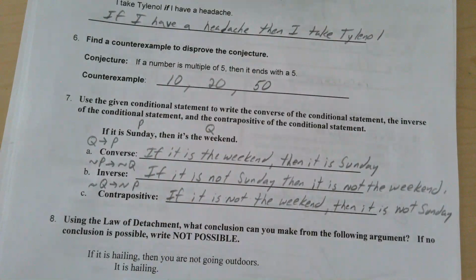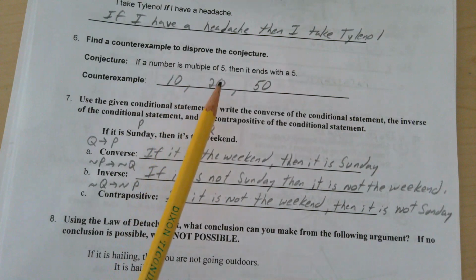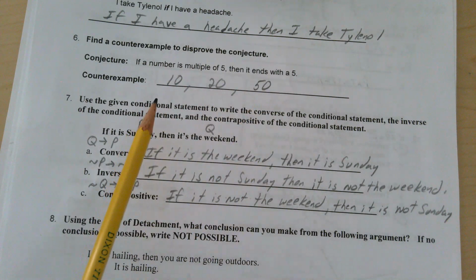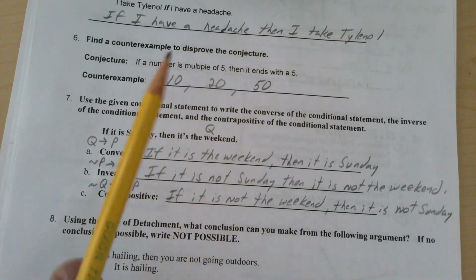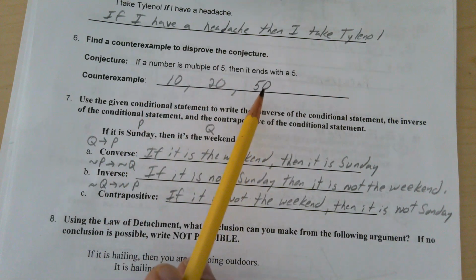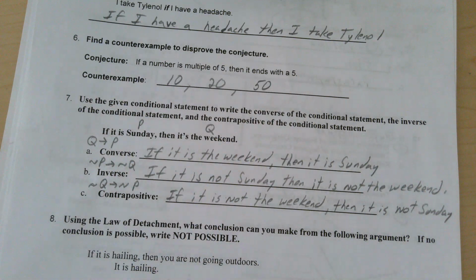Okay, quick counterexample: there are lots of examples where if you have a multiple of 5, it doesn't necessarily mean that the number has to end in a 5. Okay, 55 is a multiple and it does end in 5, but there's lots of examples like 10, 20, 30, 40, 50, 60, all multiples of 5, but they end in 0. Okay, so just make sure you understand this.